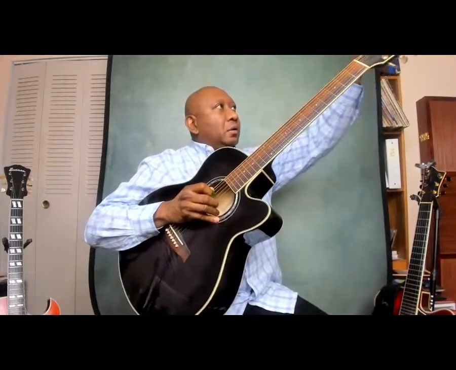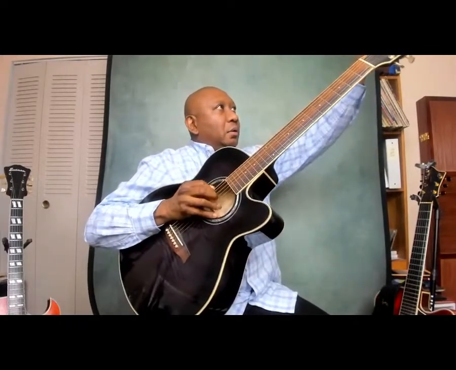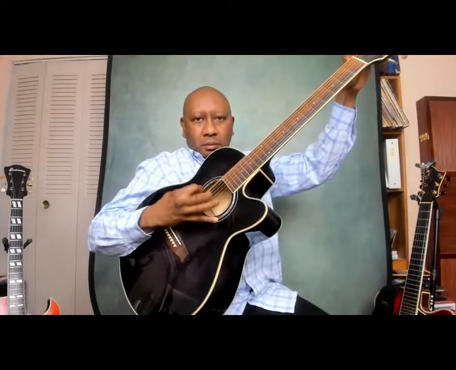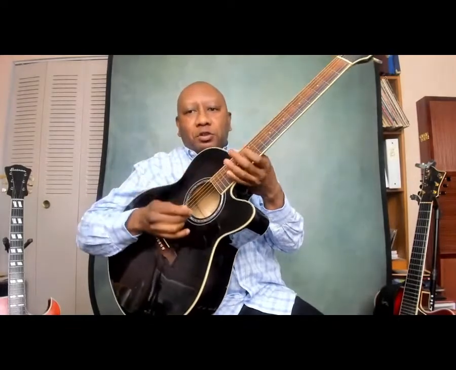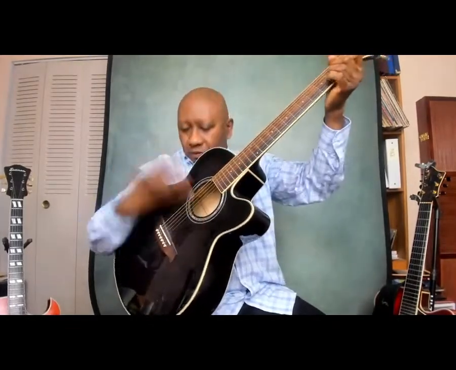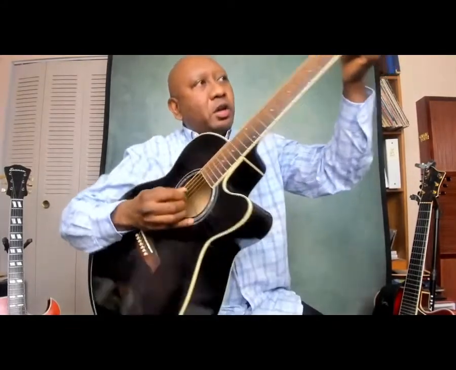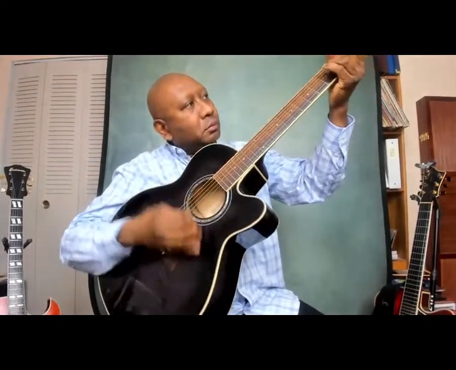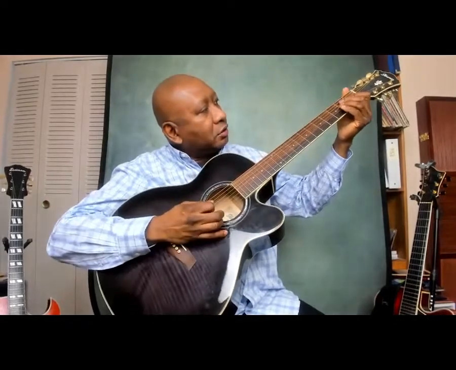See that? So this is a 7-string. The funny thing is, I've never found strings for this thing. It's a great guitar.